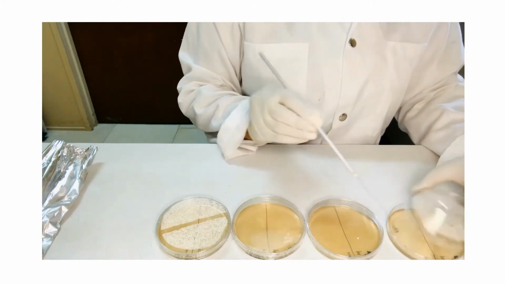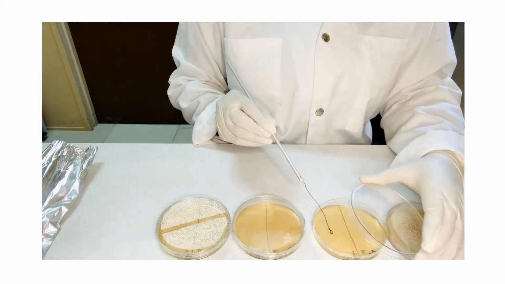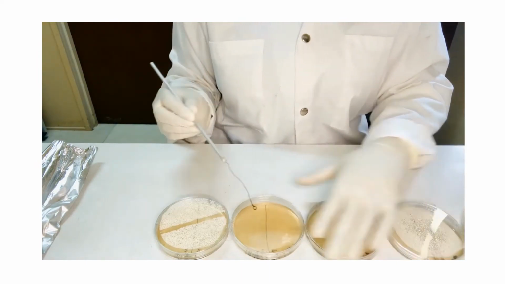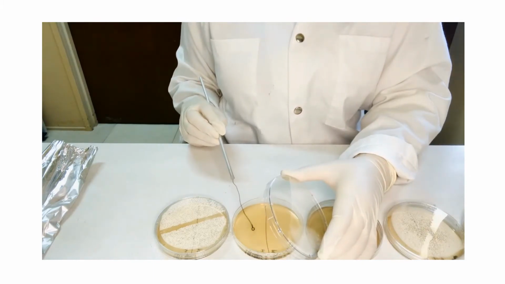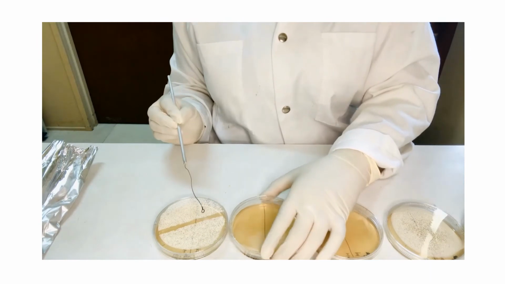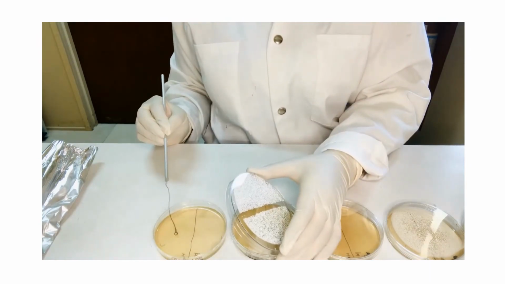The loop is touched lightly to the surface of the agar in the middle of each section marked Region 1 on each of the 5 plates. At the end of the process, each plate is inoculated with bacterial strain 1 in Region 1 of the plates.